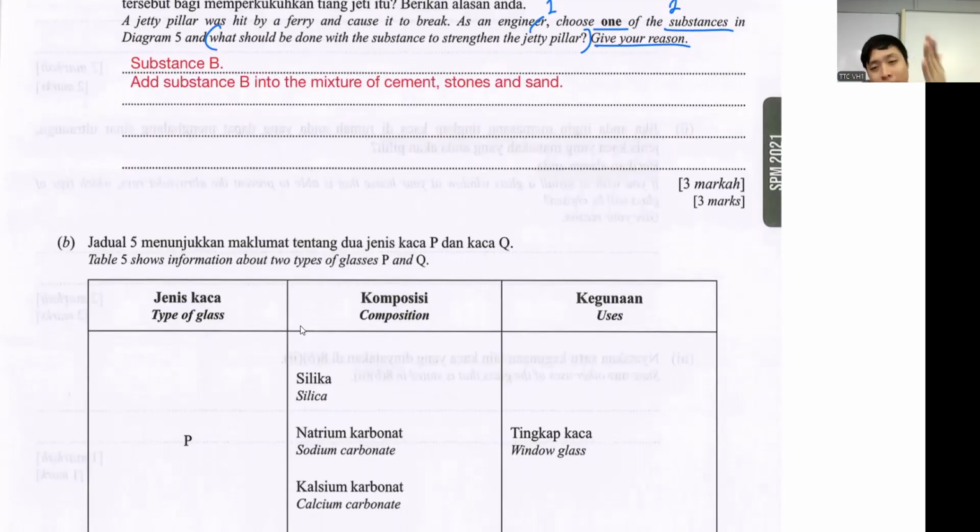It means you add steel into the concrete to form reinforced concrete.